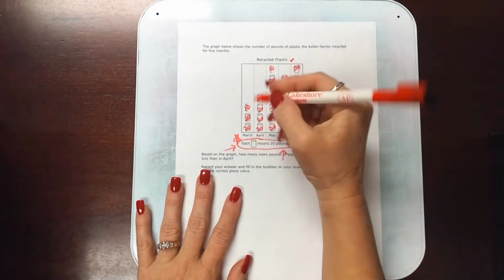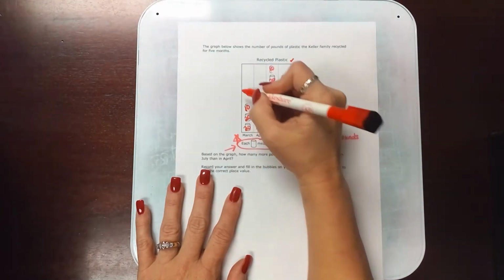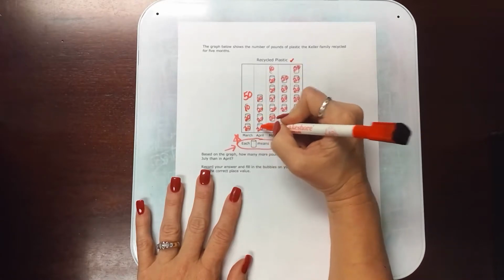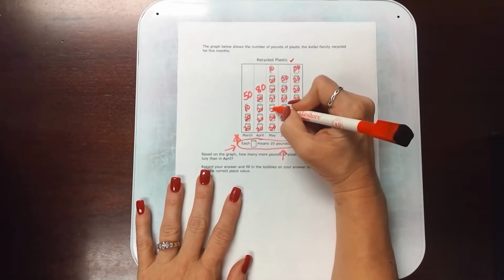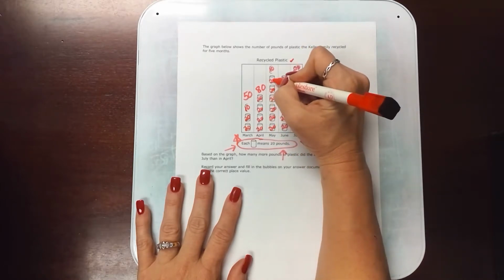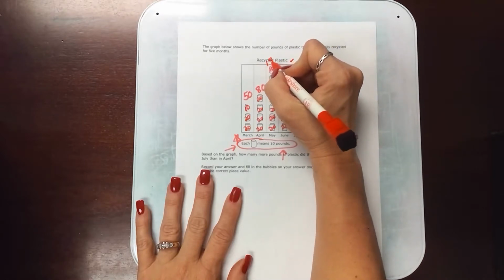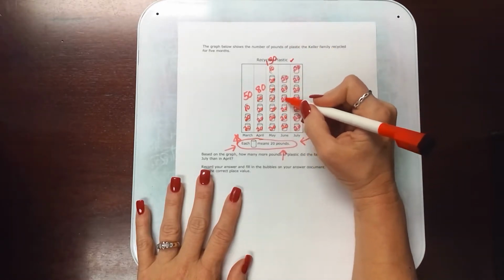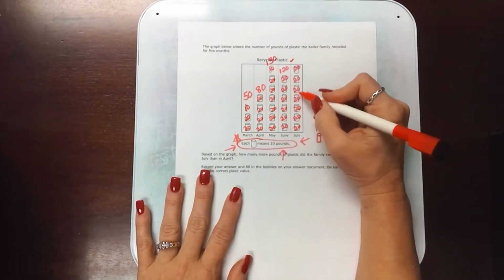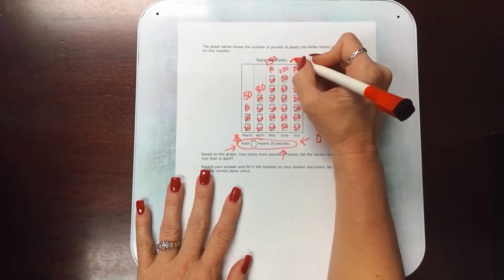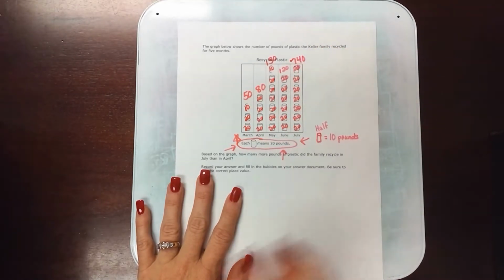20, 40, 60, 80, 100, 120, 140. Now, I have done all of that without even looking at the question because I want students to understand the data in my graph first.